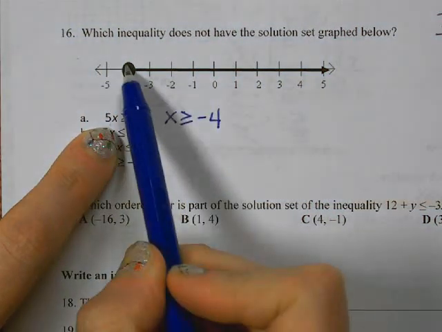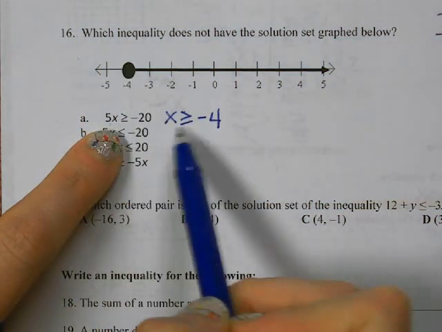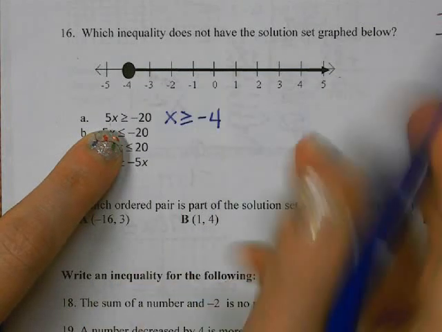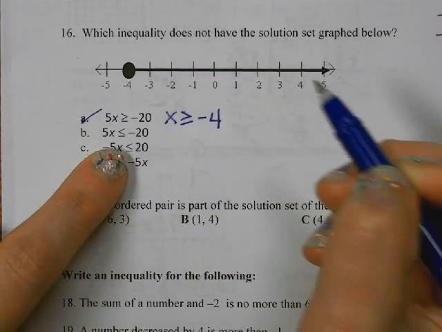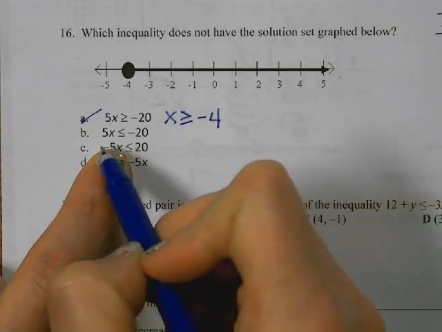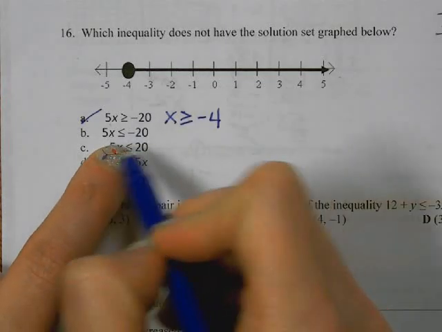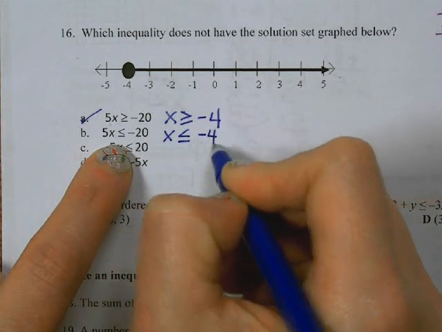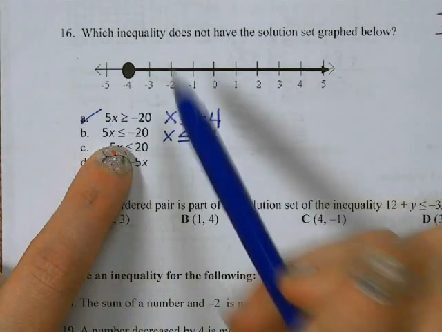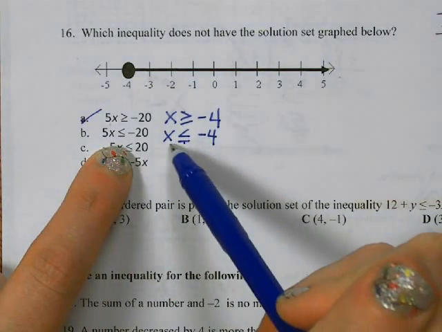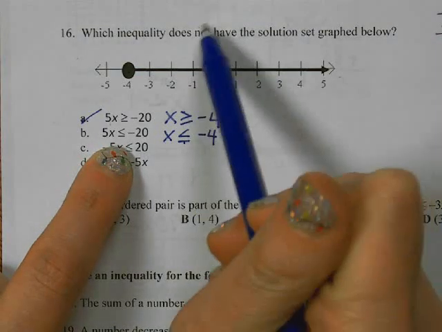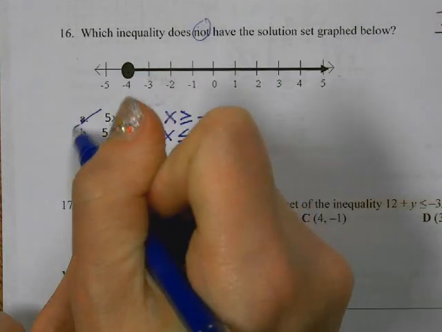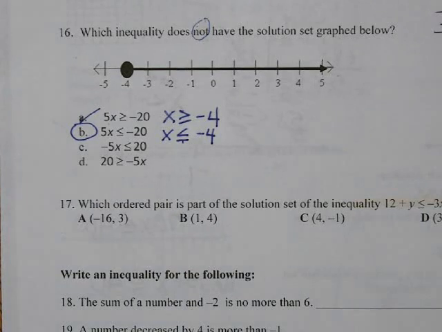A solid line, solid dot, and x is on the big side, and it's shaded on the big side. So A is one that works. B, do the same thing, divide by 5 on both sides, we get x is less than or equal to negative 4. Solid dot, solid line, but x now is on the small side. It's asking for which one does not, so we can automatically stop at answer choice C.